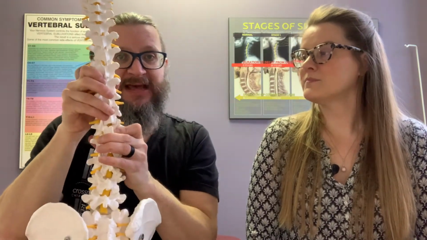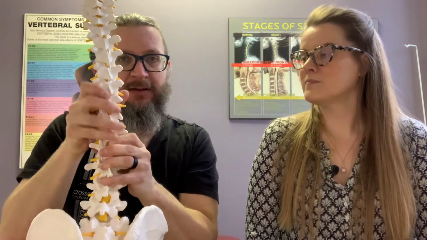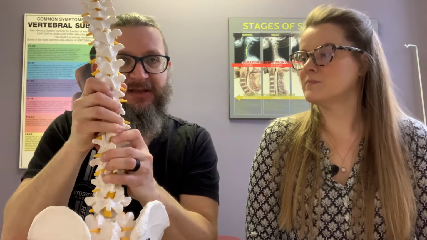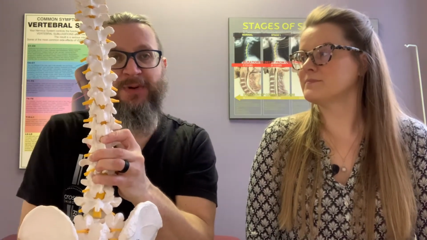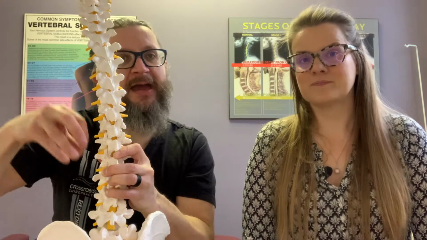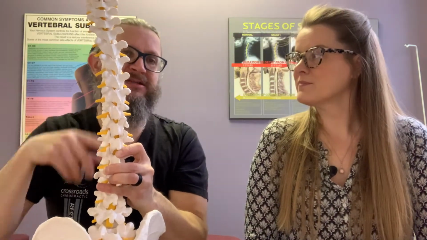So it could be a gross postural change, or you could even just have one of the segments stuck, where it's just not moving. It's just a little bit out of its proper position. It's out of place, and that can cause pressure, and that can cause the back pain. So the first thing that actually causes back pain, and probably the most common, is poor posture and misalignments.